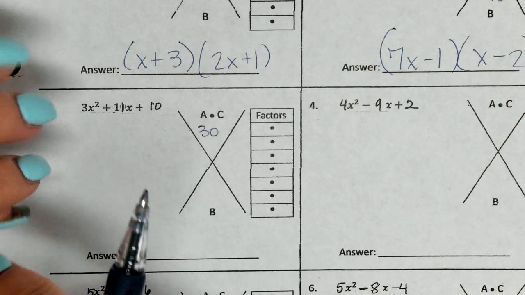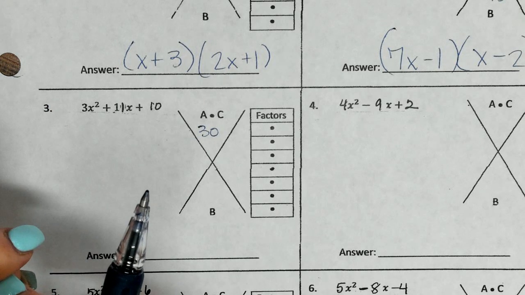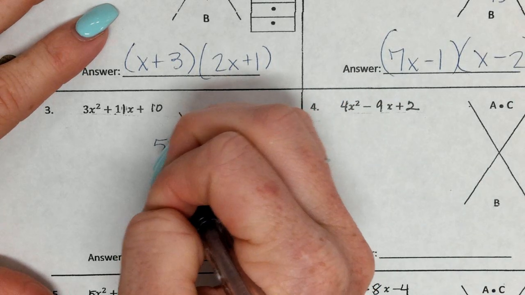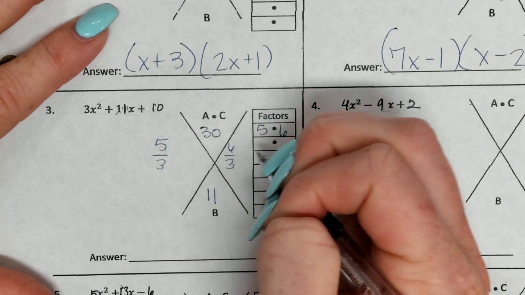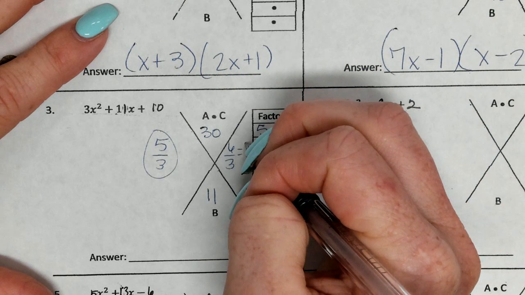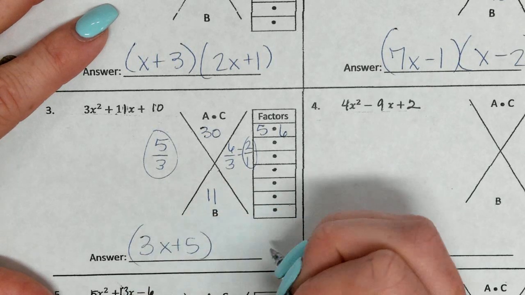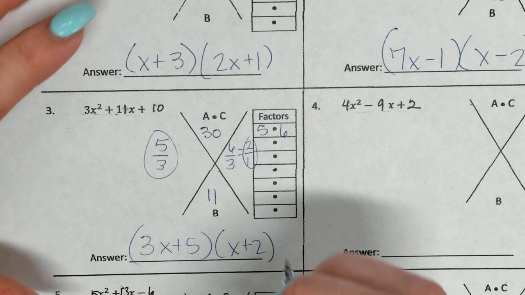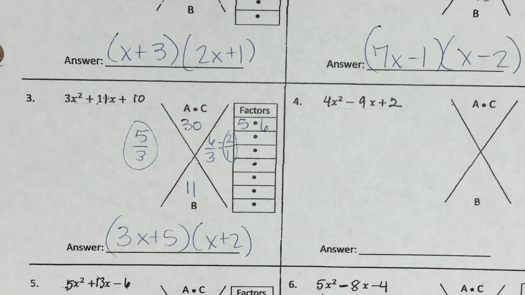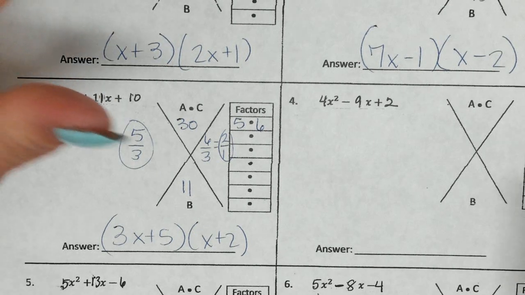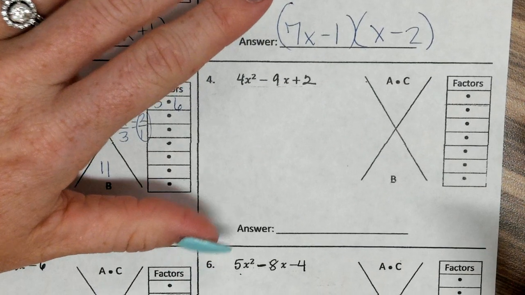Could anything be factored out in the beginning? No. Okay, check your answer with mine. How did we do? Good? All right, we'll do one more together, and then I'm going to give you your assignment.